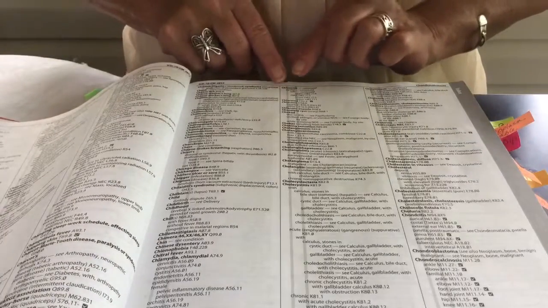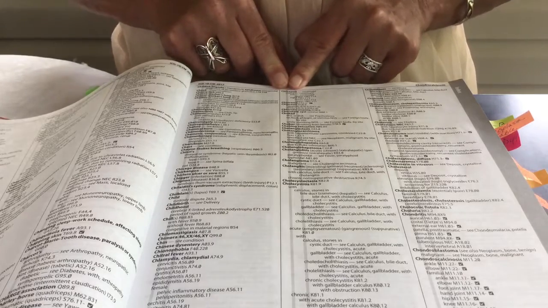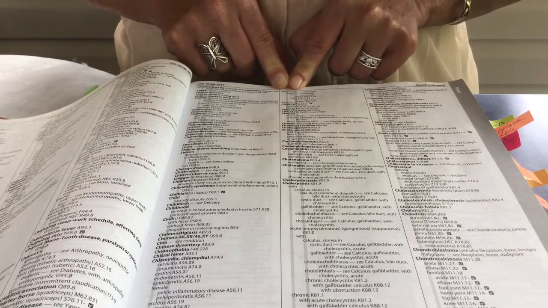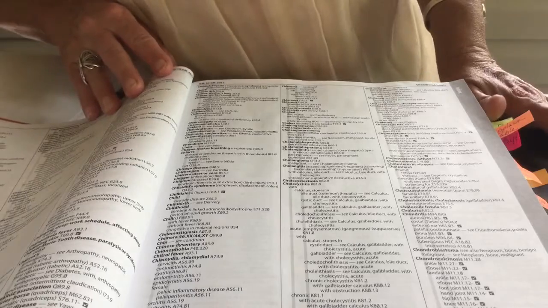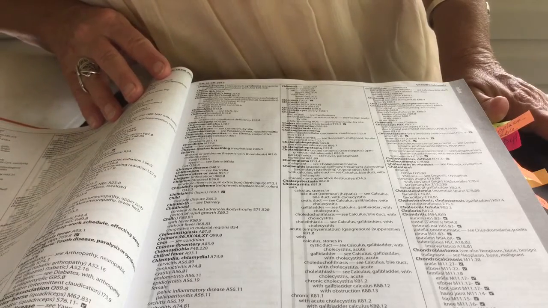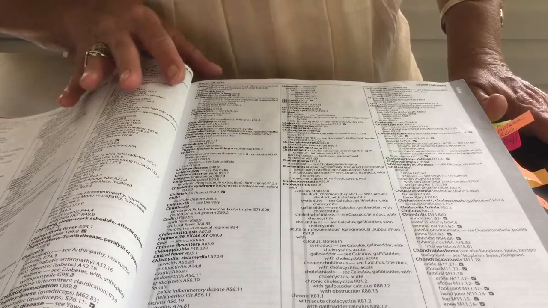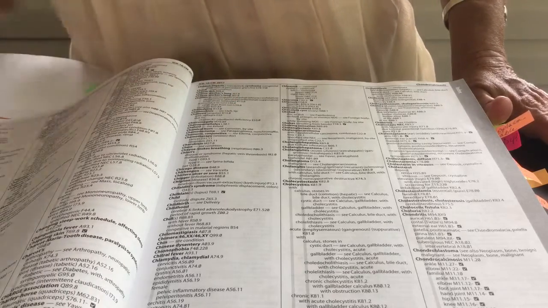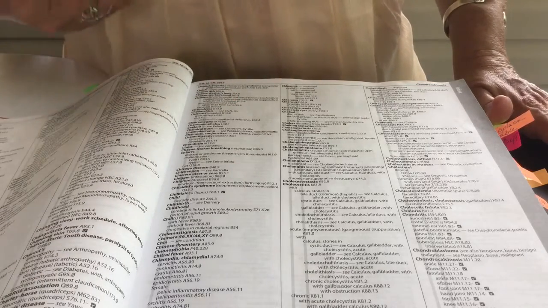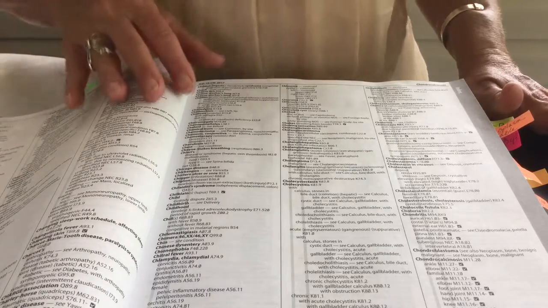Also note that in every column you're going to see a bold term, which is considered the main term, and then there are subterms after every main term. What is the difference between a main term and a subterm? Okay, your main term is in bold text, and it identifies the disease, conditions, or injuries. And your subterms actually indicate the site or the type or etiology of the main term.